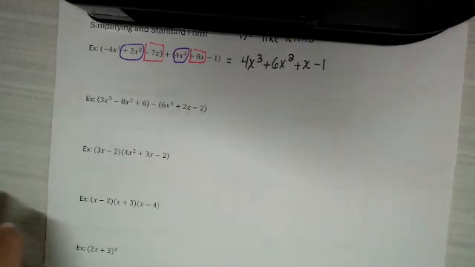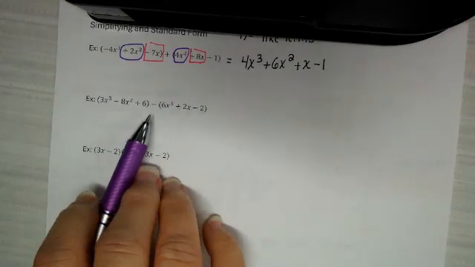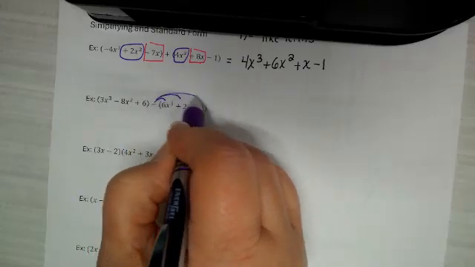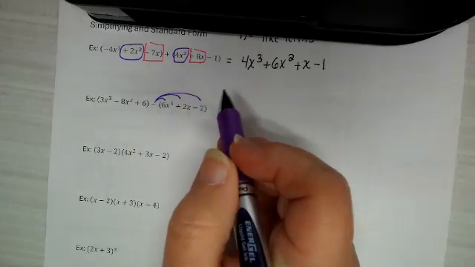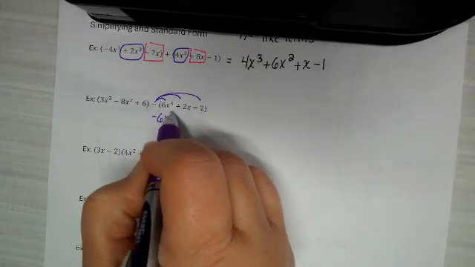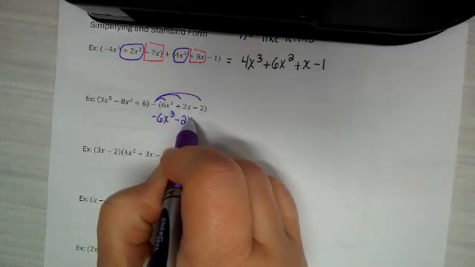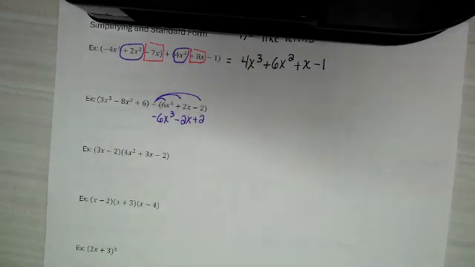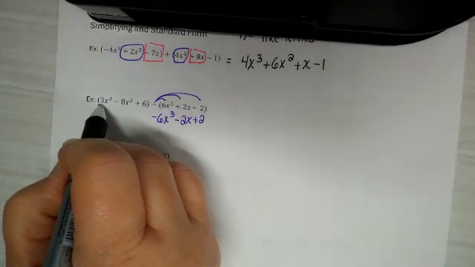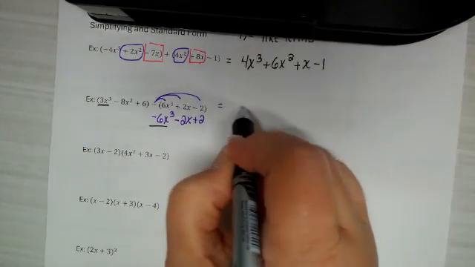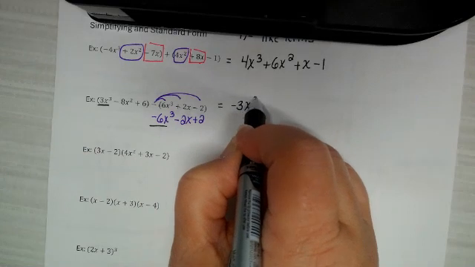Next up, notice it's a subtraction problem. Whenever you see a minus in front of the parentheses, we're going to distribute our negative 1 into the parentheses. So I've got a negative 6x to the third minus 2x plus 2. I'm going to do the same thing I did before and find my like terms to combine. So first I notice I've got 3x to the third minus 6x to the third. So that's negative 3x to the third.